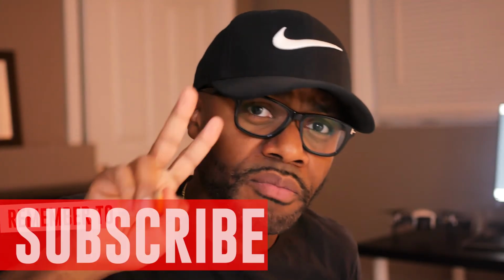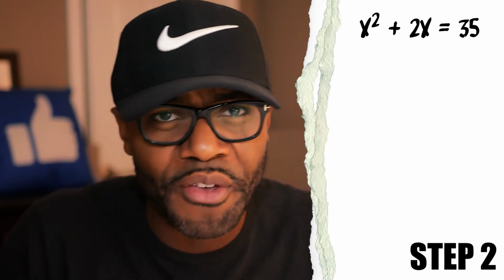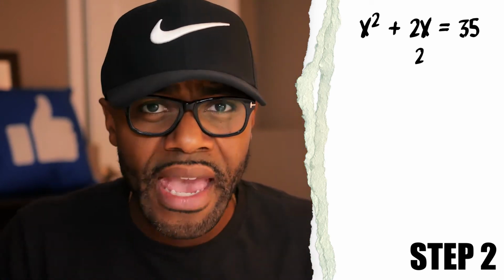So, on to problem 2. X squared plus 2x equaling 35. In this case, they already moved the c value over for us, so step 1 is not needed. So step 2, we have to take half of the b value. Again, the b value is the value that's next to the x, not the x squared, and square that.